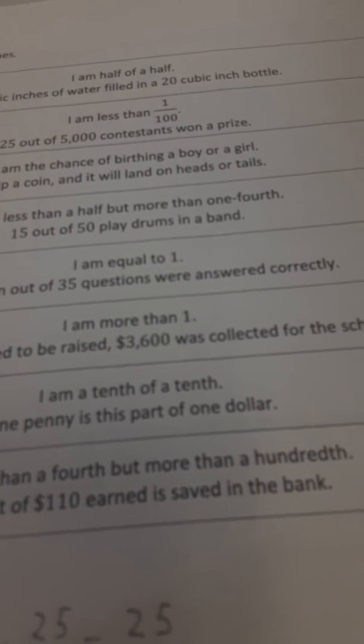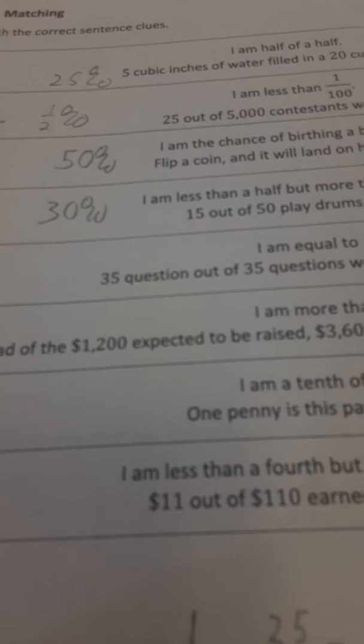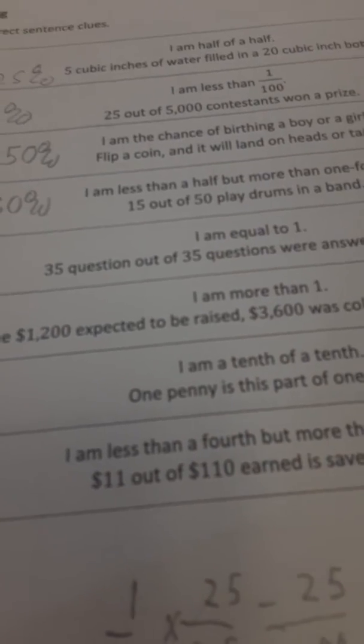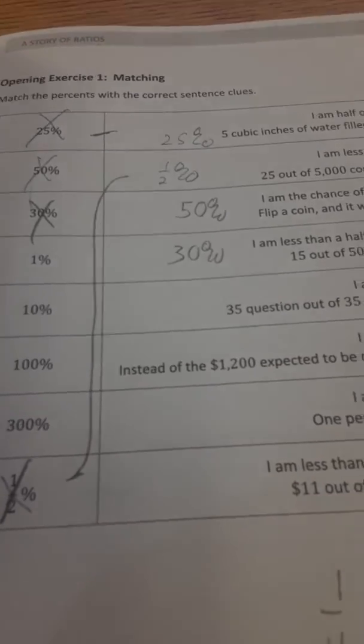I am equal to 1. So if I have the whole thing, what do I have? If you got 100%, if you got 35 out of 35, obviously we know that that is the grade I always get. So 100%.